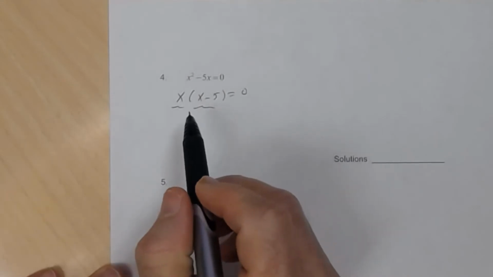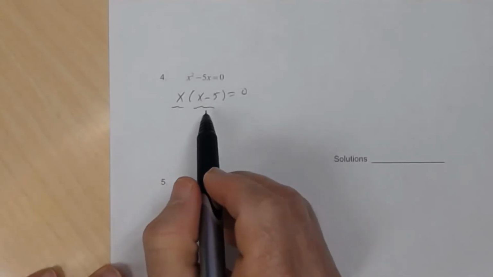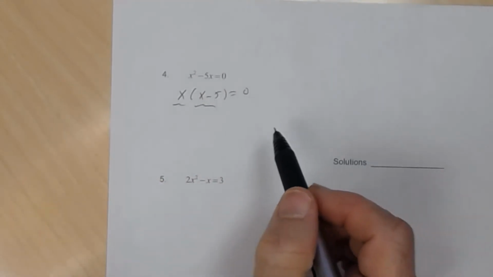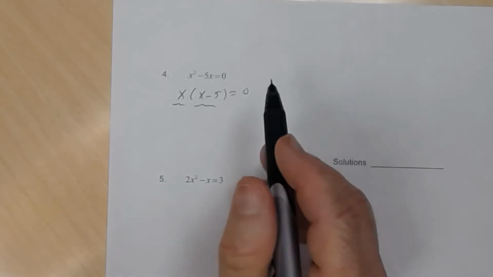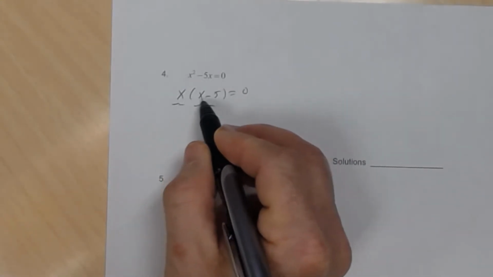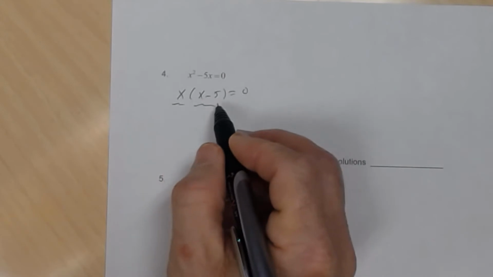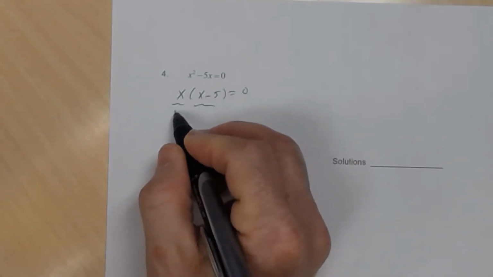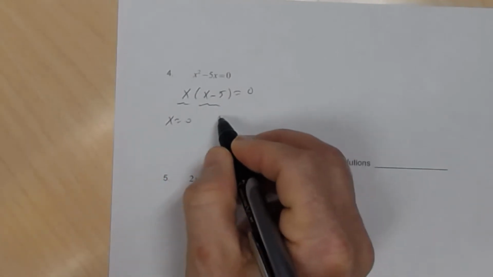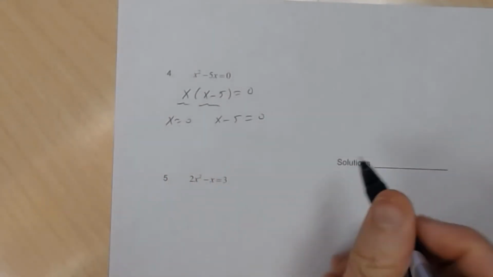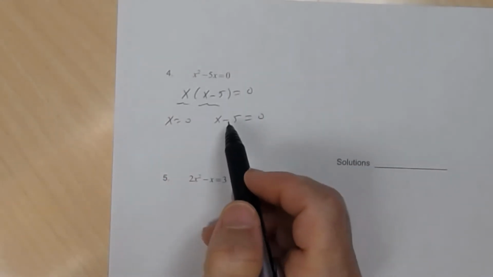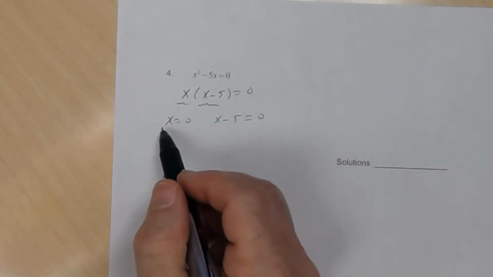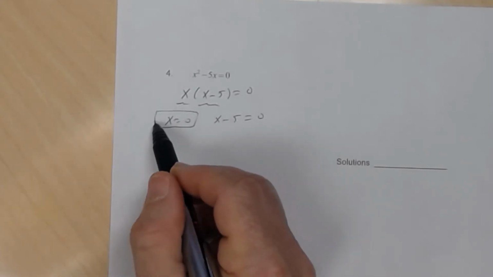So step 1 was to factor in this case. Now, the next step is to use the zero factor property. If I have two factors whose product is 0, then one of these needs to be 0. That's the only way I can get a product of 0. So I set each one equal to 0, just like this. Then notice I went from a quadratic equation to linear, and I just solve for x. Well, x is already by itself here, so there's one of my solutions right there.